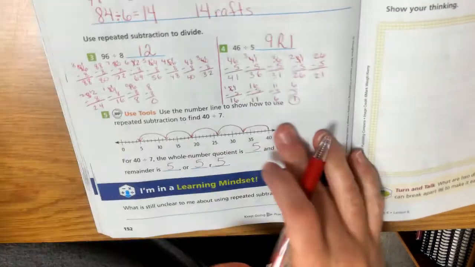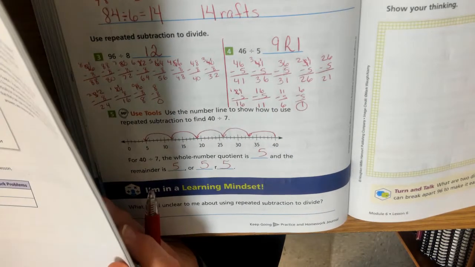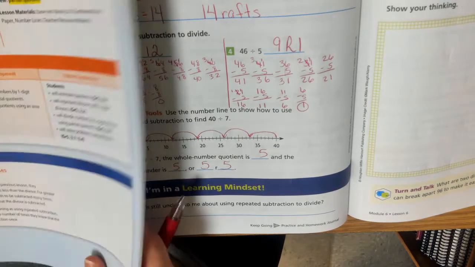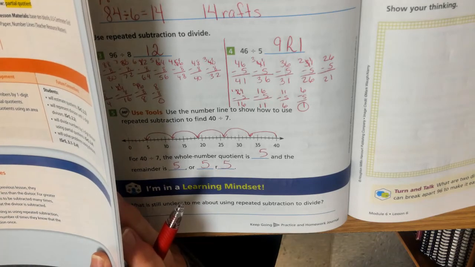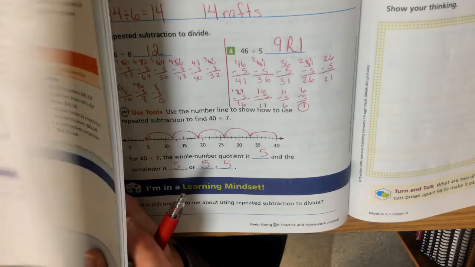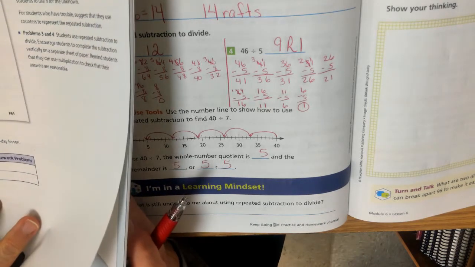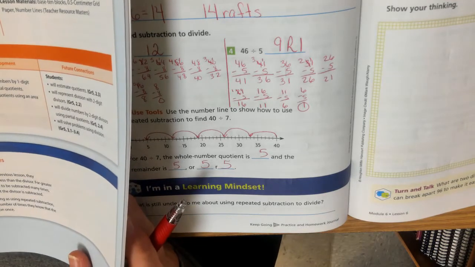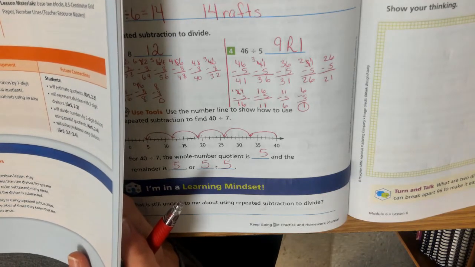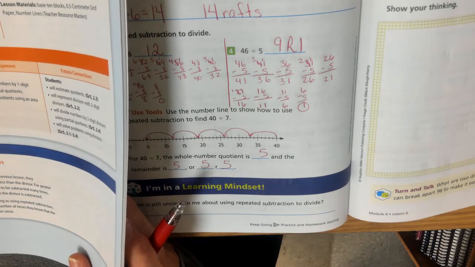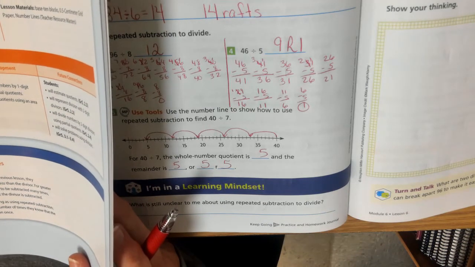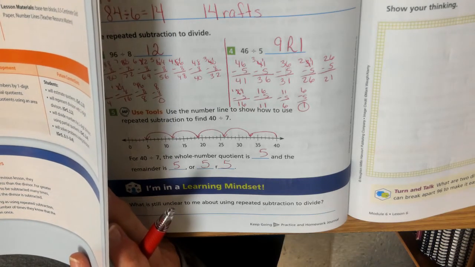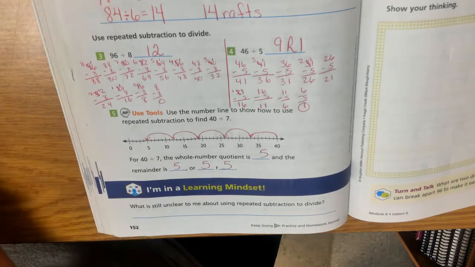Alrighty. So for your independent work, all looks good. So you're going to complete 6.5. You do not have to do the estimation on 9, 10, and 11. Just solve the multiplication. Okay? You do need to solve the multiplication, but you do not need to do the estimation.